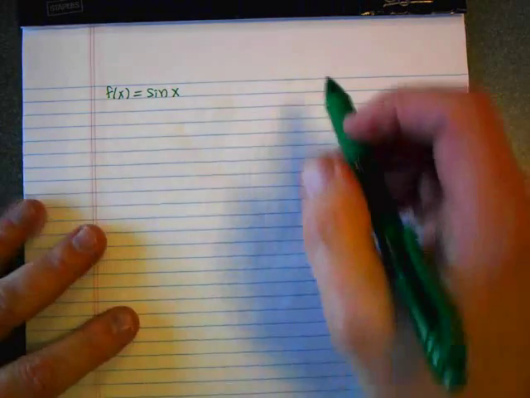Is sine x? It doesn't pass. In fact, it fails the horizontal line test really badly, doesn't it? Like an infinite number of times.